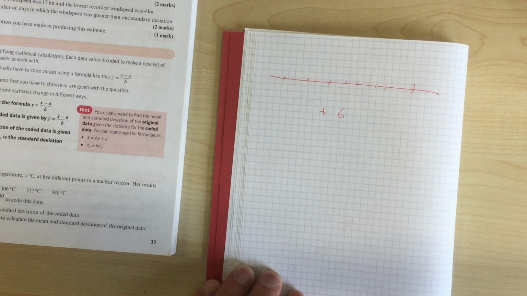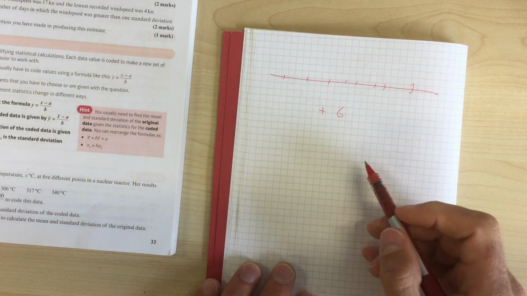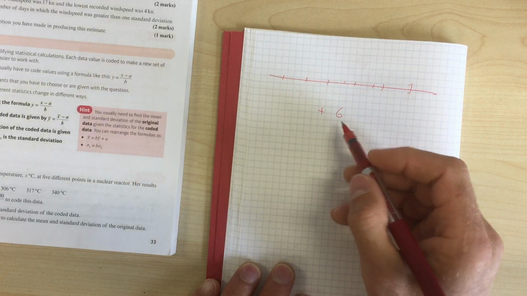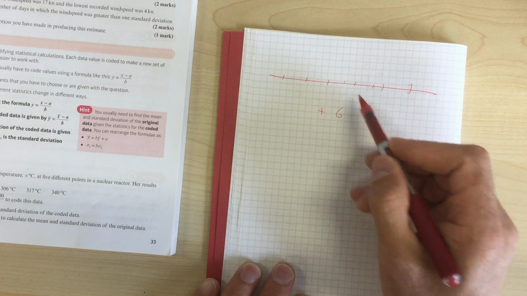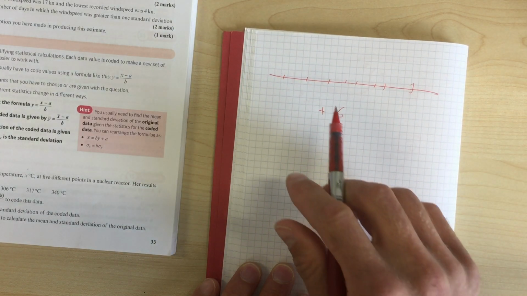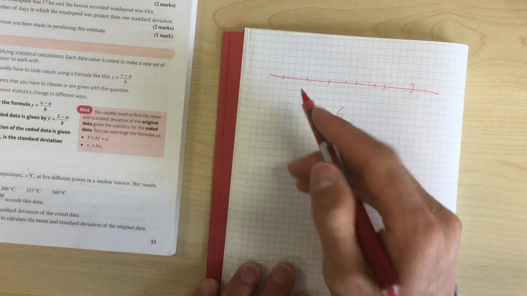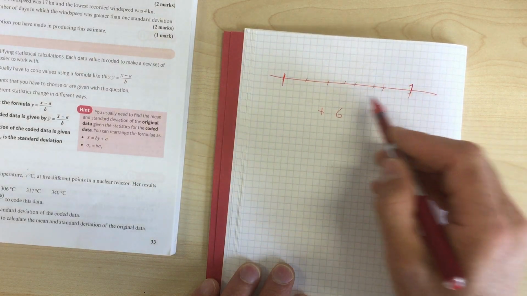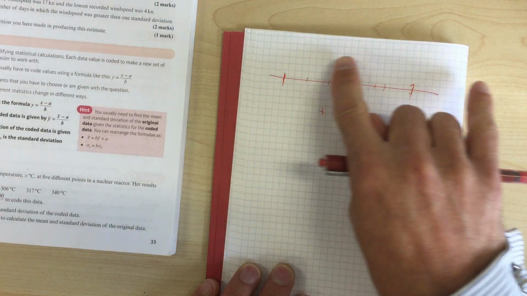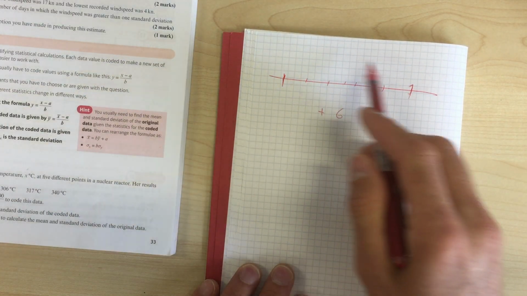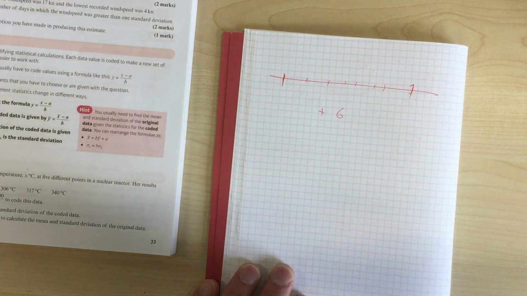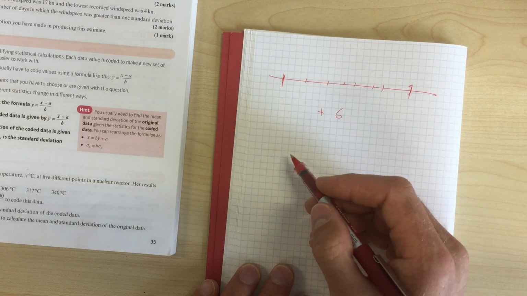So what happens to the measure of spread, and what happens to the measure of location, or the measure of average, right? Well, the average is going to go up by 6, isn't it? If all the pieces of data go up by 6, the average goes up by 6. The spread, though, doesn't change, does it? The way that these pieces of data are spread out and how far away they are from each other, or if you just think about the range, hasn't changed. Nothing about the spread of the data has changed, but the average of the data is increased by 6, okay?